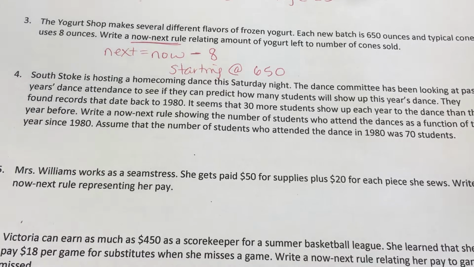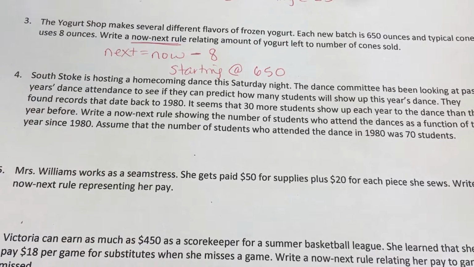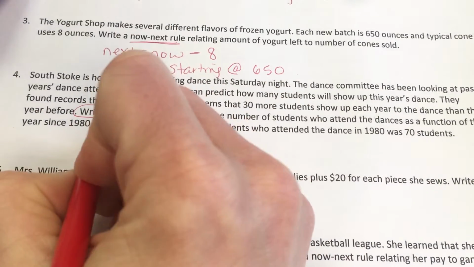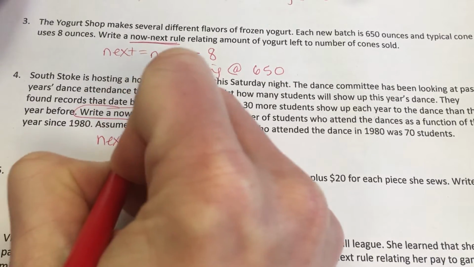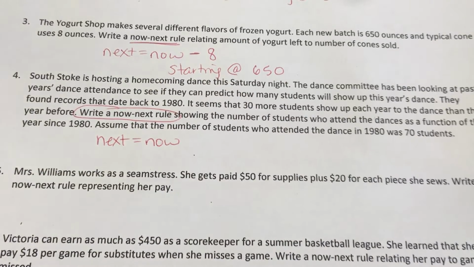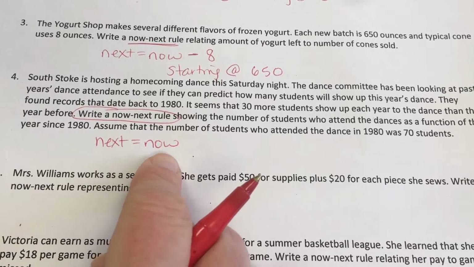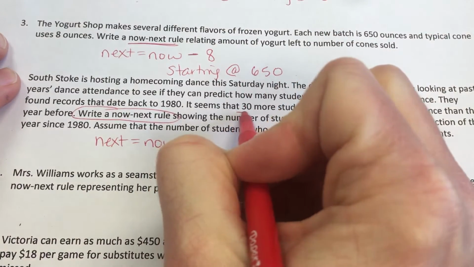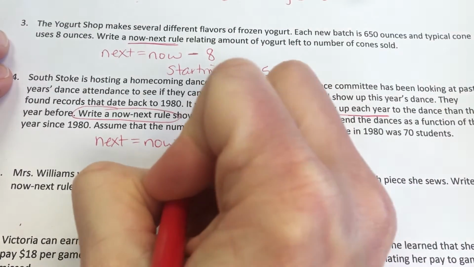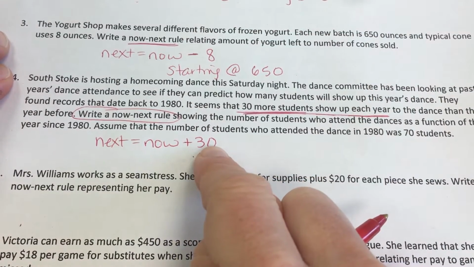All right, this has got a lot of words, so make sure that you pick out what's important. It says write a now-next rule. So I know that's going to be next equals now. All right, and what is happening to each year? What's happening to what I have now? Well, it says that 30 more students show up each year. So that's adding 30. And I'm adding 30 students.